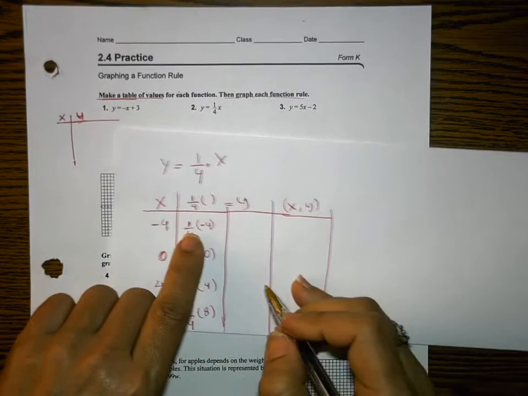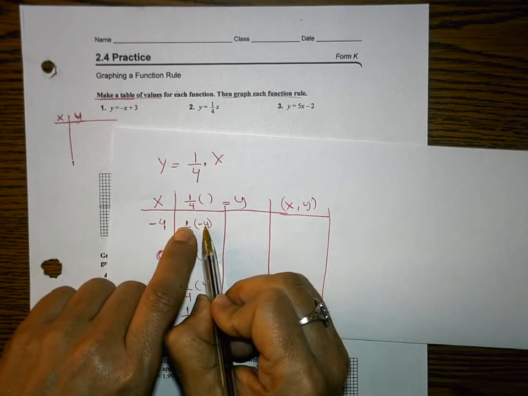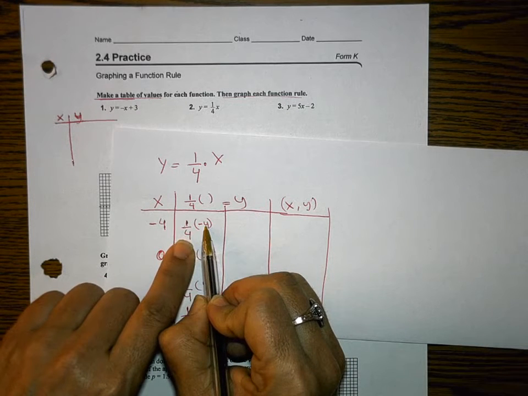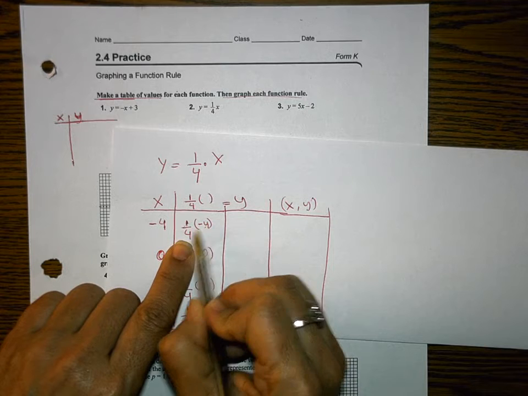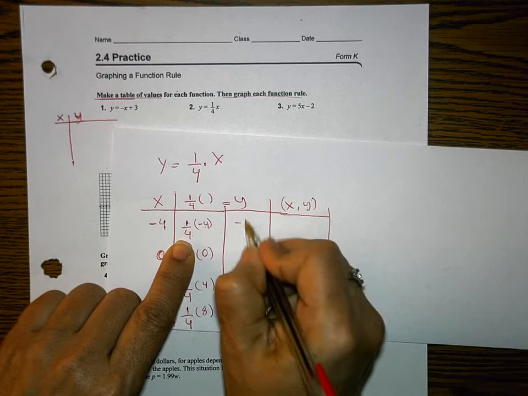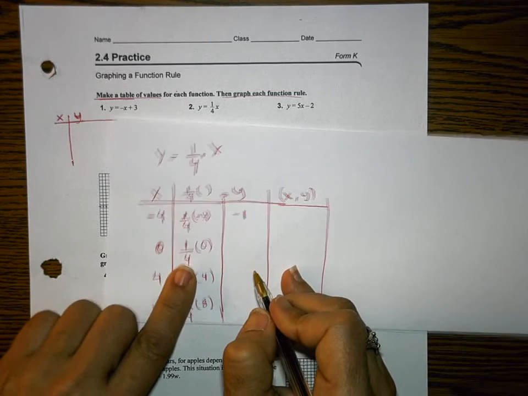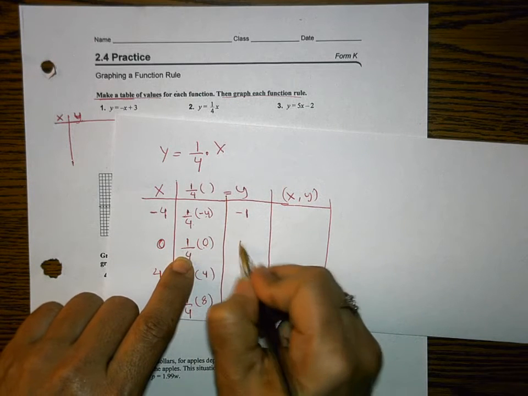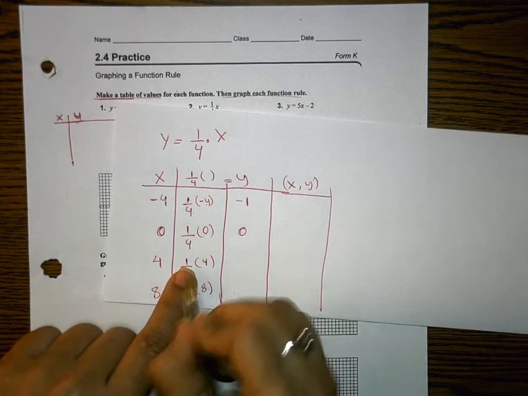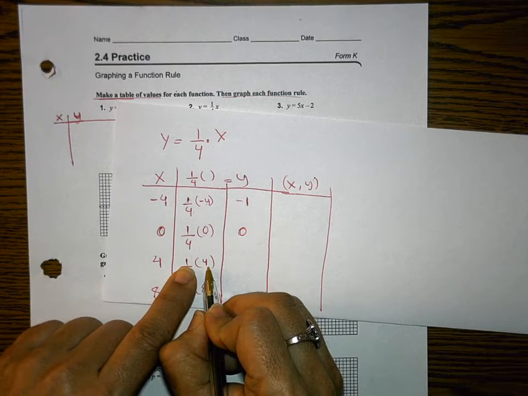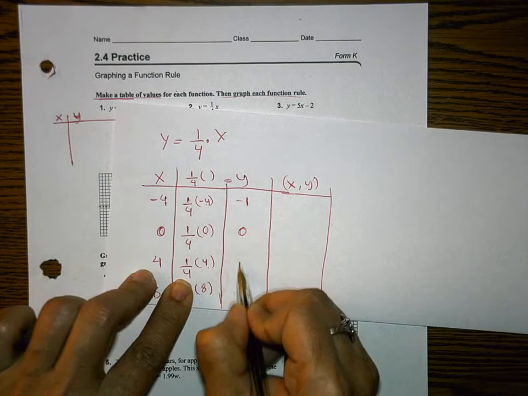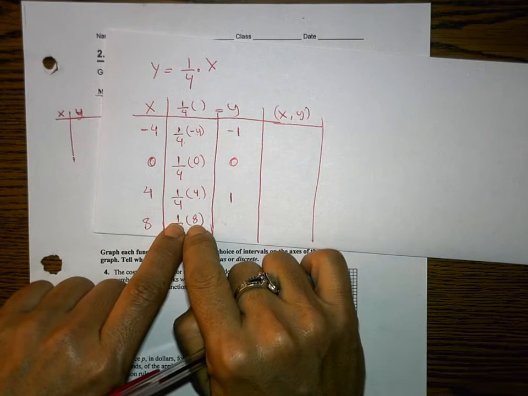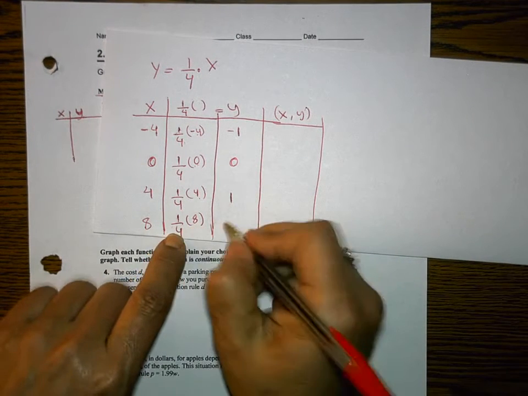So let's do the calculations. -4 times 1 is -4. But then you have to divide it by 4. So -4 divided by 4 is -1. Okay, 1/4 times 0. 0 times 1 is 0. Divided by 4 is 0. And then 1 times 4 is 4. And then divided by 4, you get a 1. The last one is 1 times 8, which is 8. And then you divide it by 4 and you get a 2.